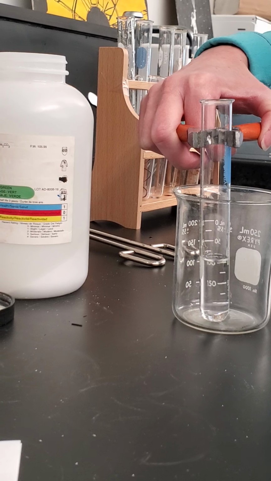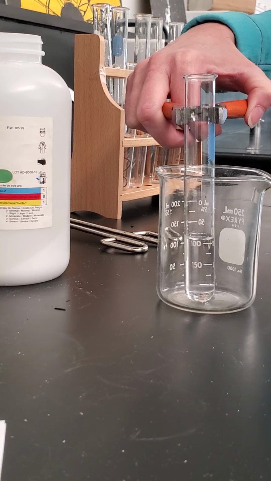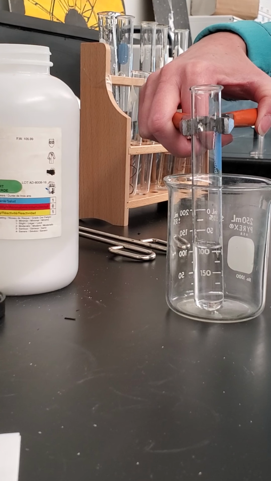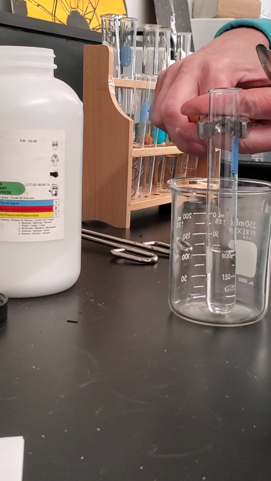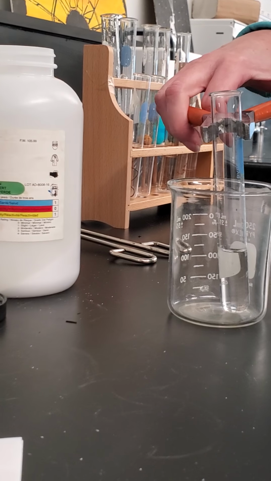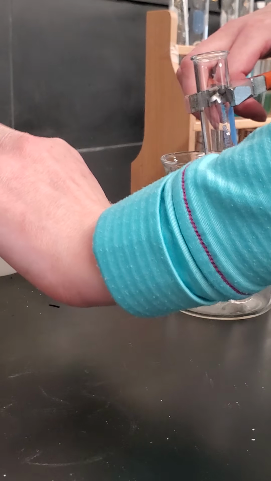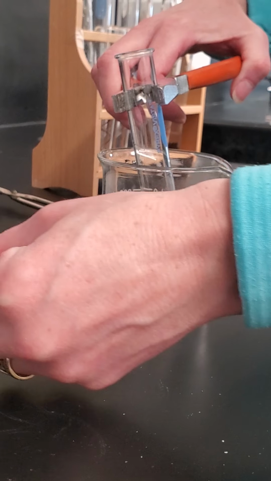However, hydrogen carbonate is not a very stable compound, and it very quickly decomposes into carbon dioxide and water. So we get carbon dioxide gas given off and water left in the test tube. And so it can be a vigorous reaction. Let's watch it. Sorry, my hands are maybe in your way.